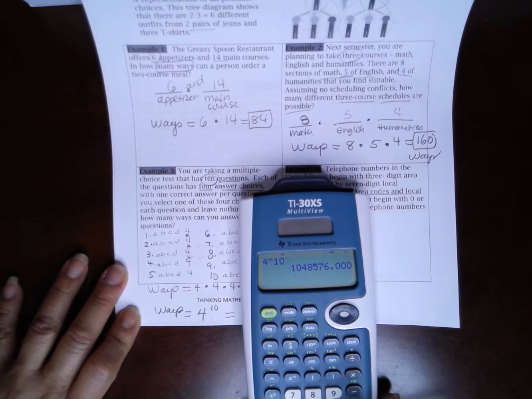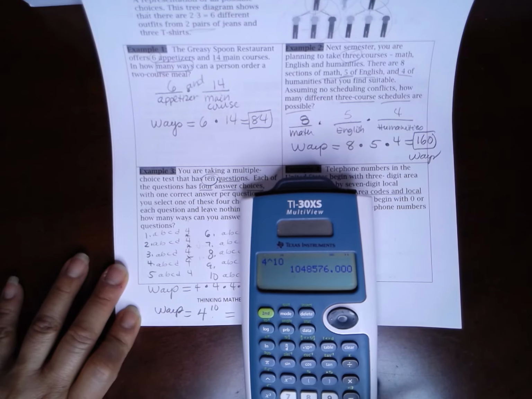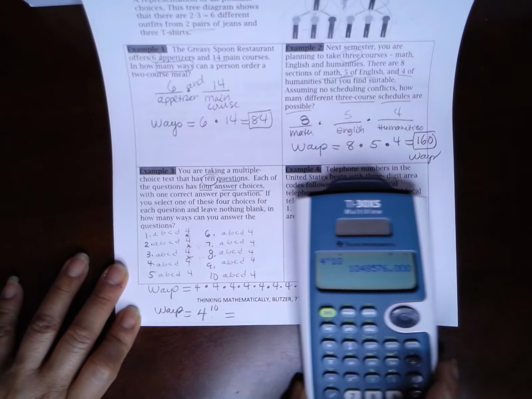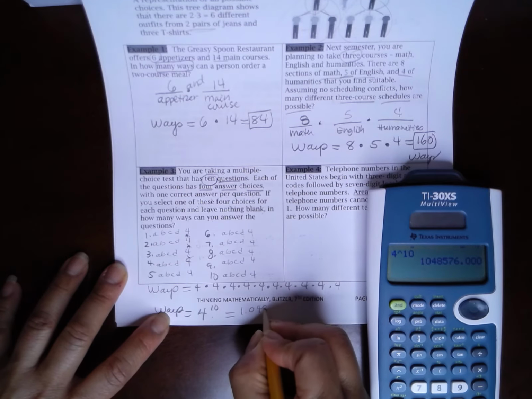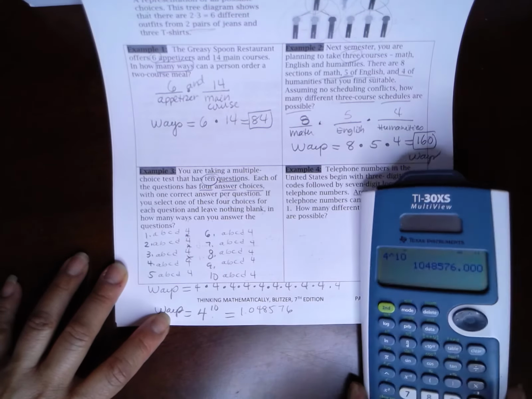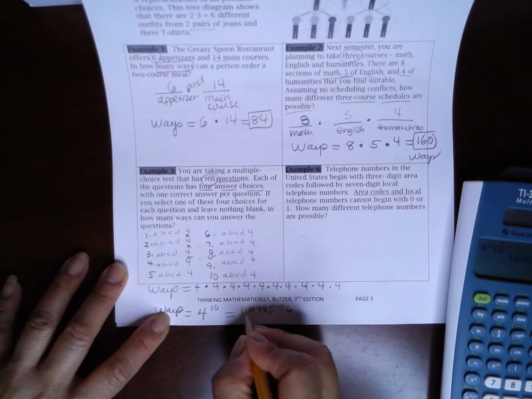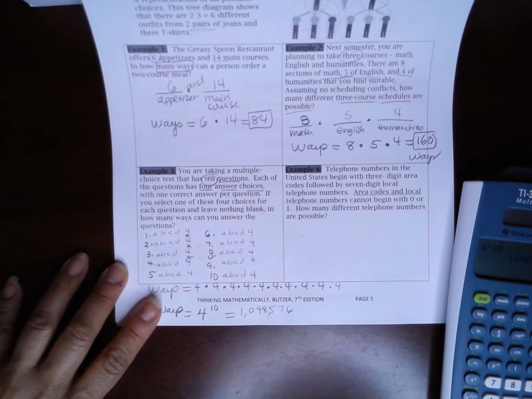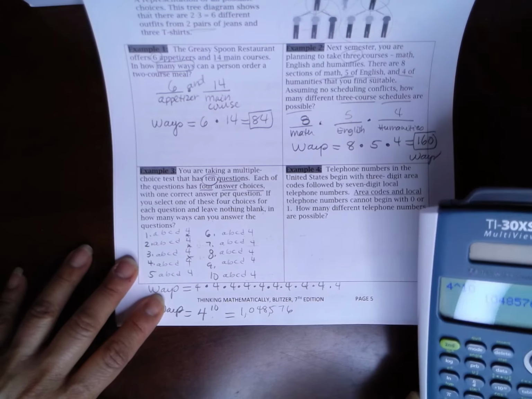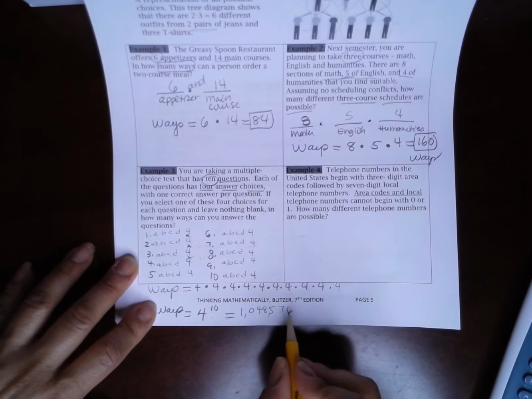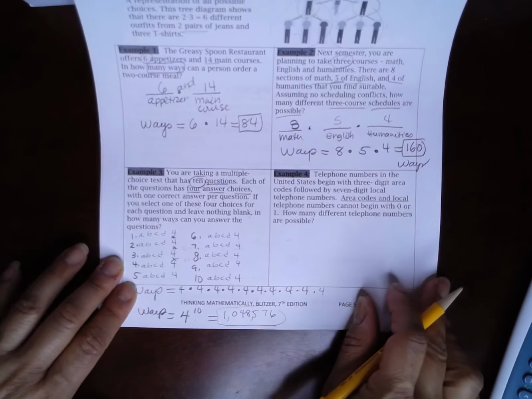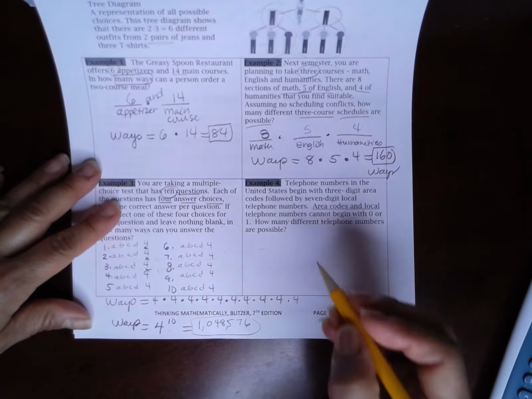So 4 raised to the 10th power is equal to, wow, a large number. Let me write it down. I think it's more. 1,048,576. You have 1,048,576 ways to do that. Wow. Okay.